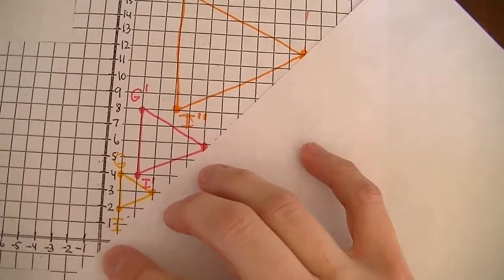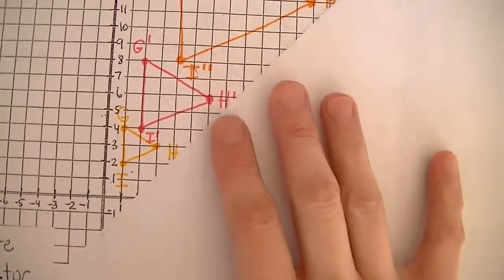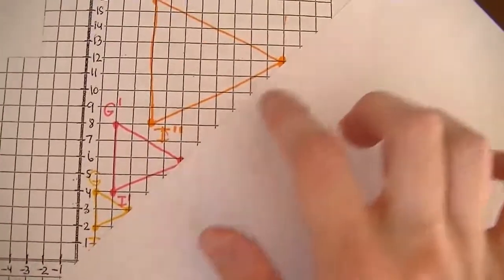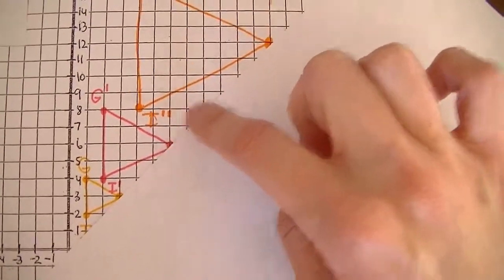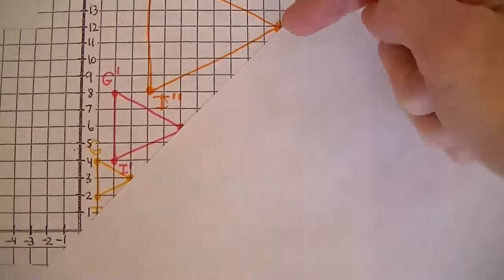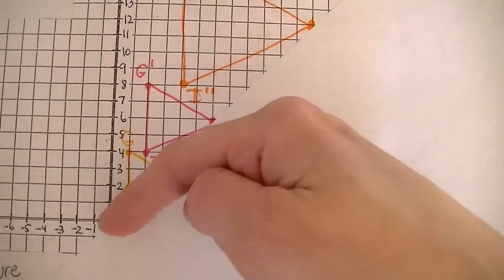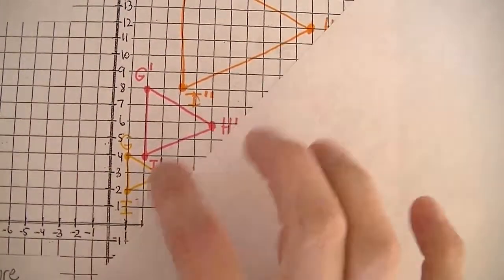So, let's see, where's the H's? That's an H, right? Okay, the points H, H, H, H. See how it goes through the origin and it hits the points. And the center of dilation is at 0, 0. And same with the I points.